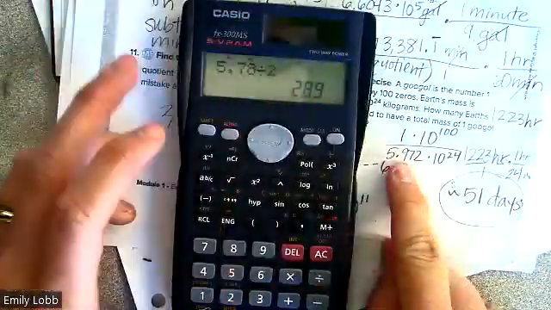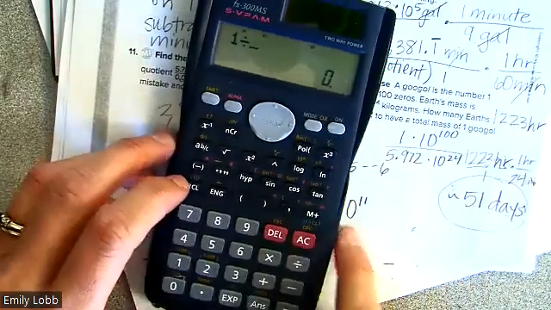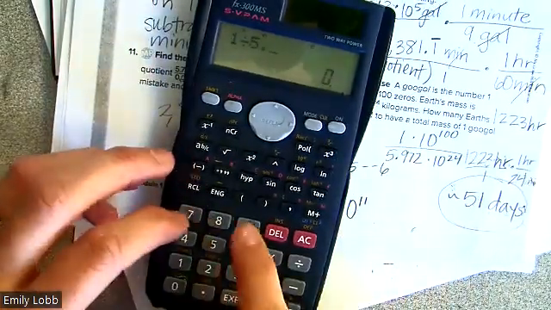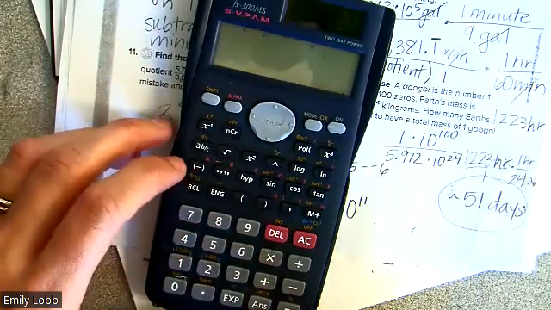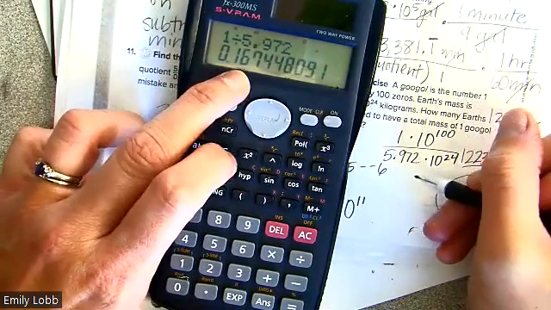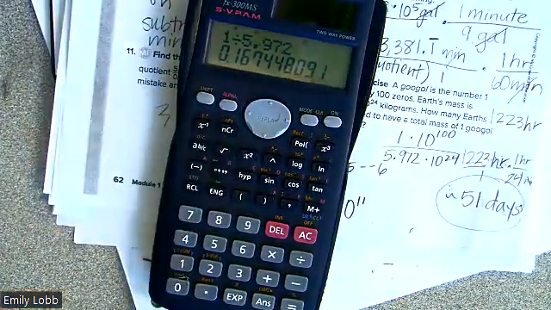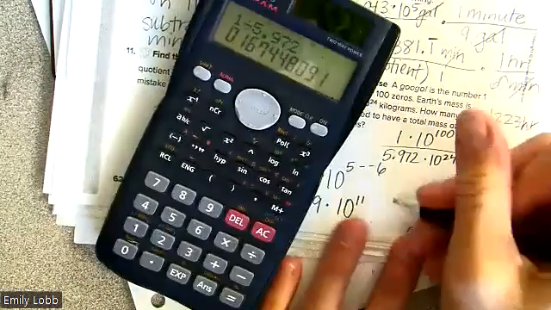So 1 divided by 5.972. So we really are going to move this over 1, which means we're going to subtract 1 from our tens.